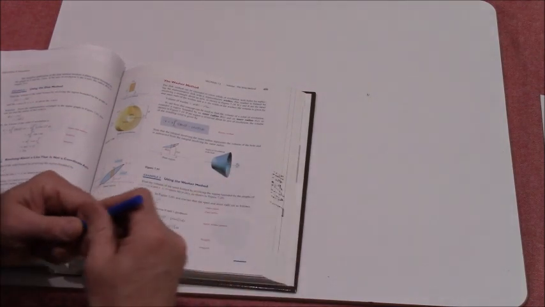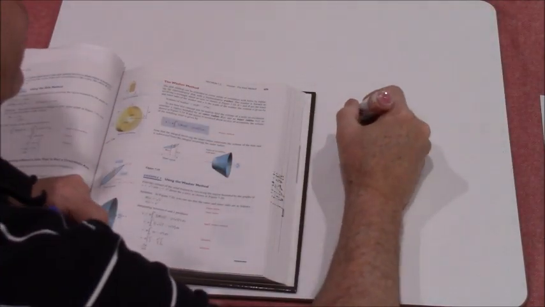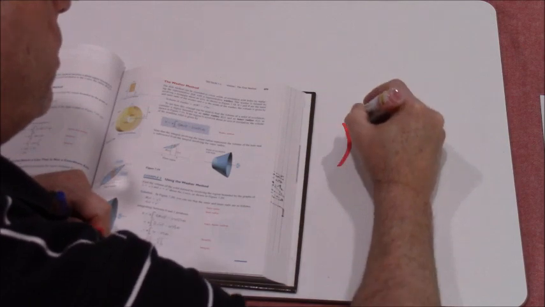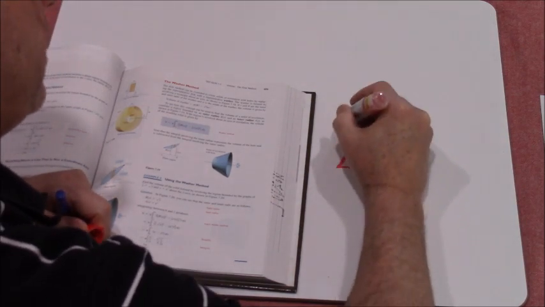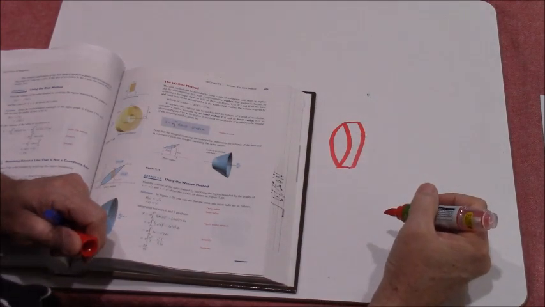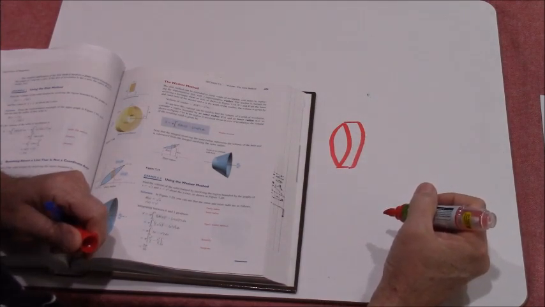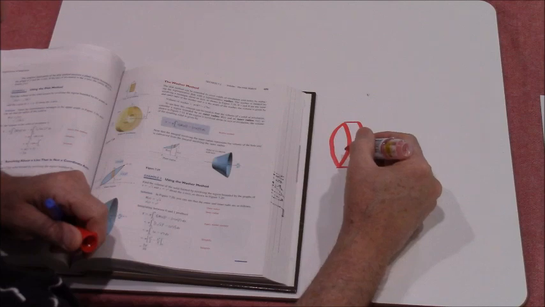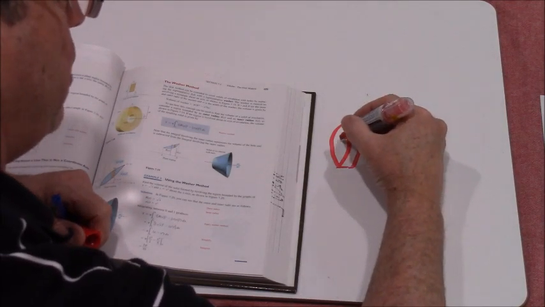Well, if we think about our disk method, let me just draw a disk right here. So it would look like this, and that would be solid all the way around. Well, now what we're saying is we don't want all of this. I want to get rid of a small part.